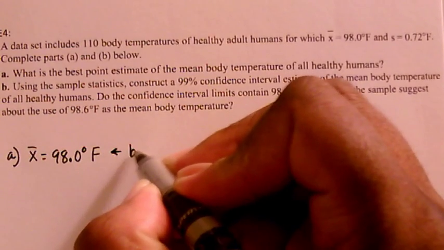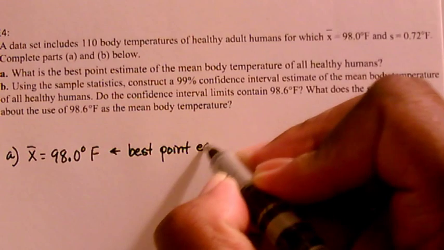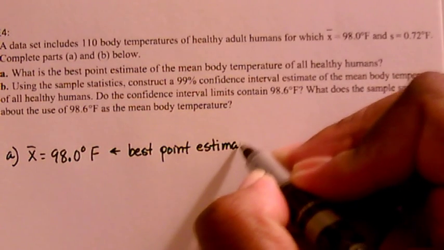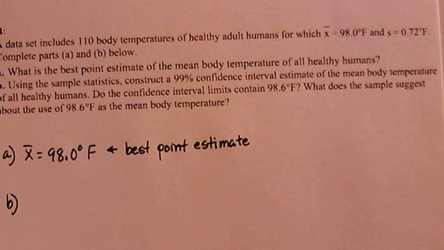So this represents your best point estimate, because we always said that the best point estimate for a population mean would be the sample mean. And that's given to us in that problem. X bar is 98.6 degrees. 98.0 degrees Fahrenheit, I'm sorry.